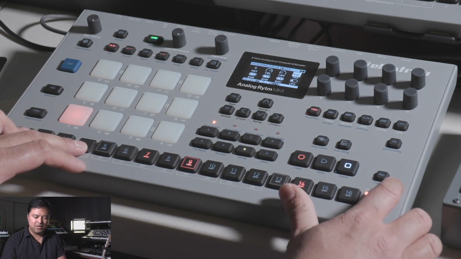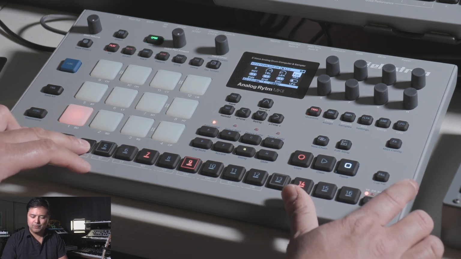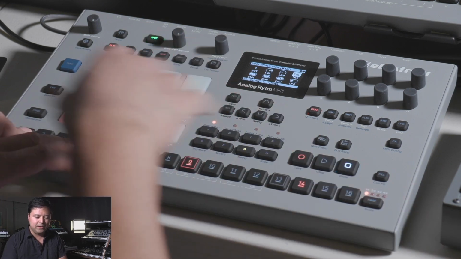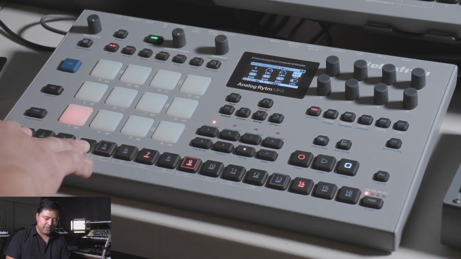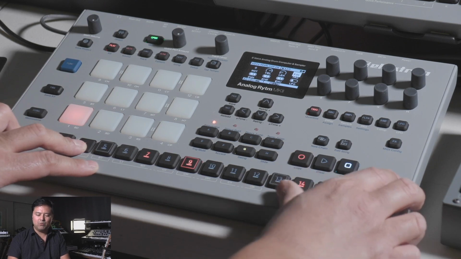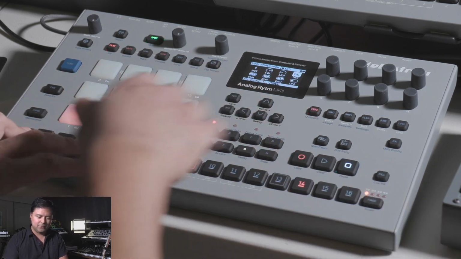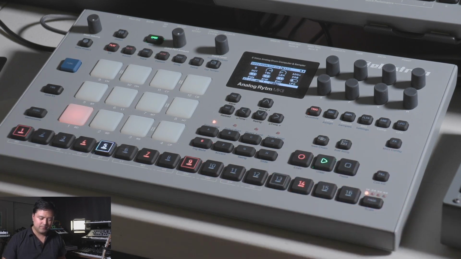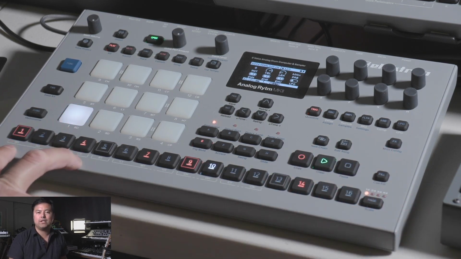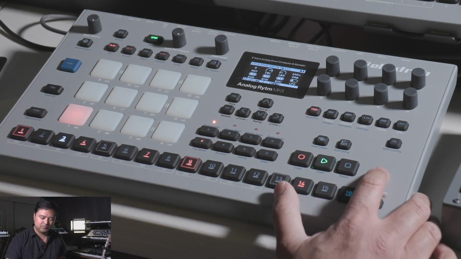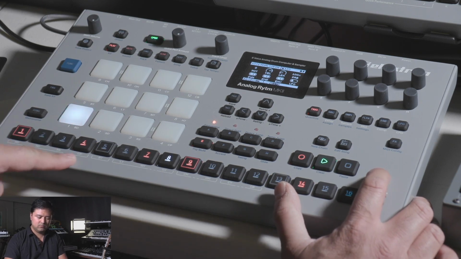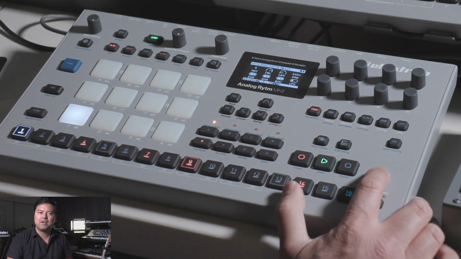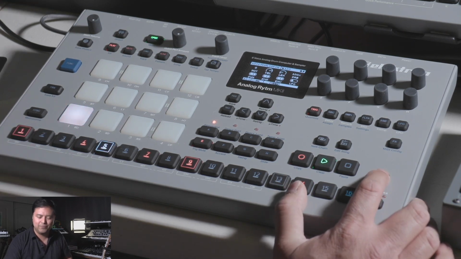On the bottom right of your Analog Rytm, you have a fill button here. If you have a trig set to fill, it will only play when you're holding down the fill button. Now that we have these 2 trigs set to fill, let's play the pattern. You'll notice they do not trig at all. But if we hold down the fill button, they play every single time, indefinitely, until you let go of the fill button.